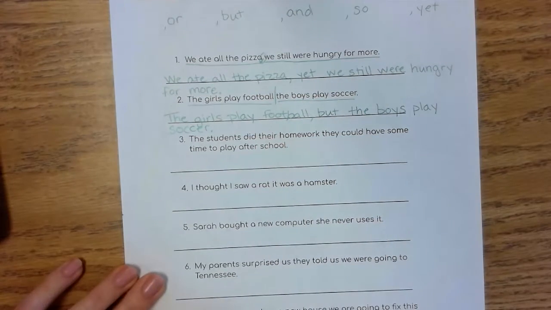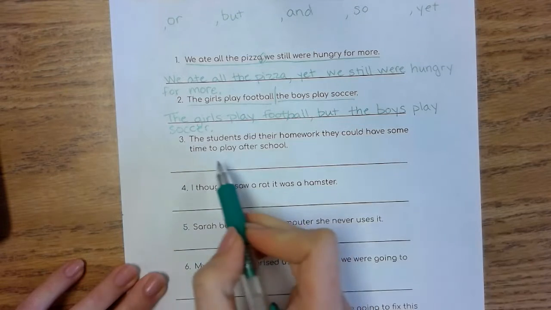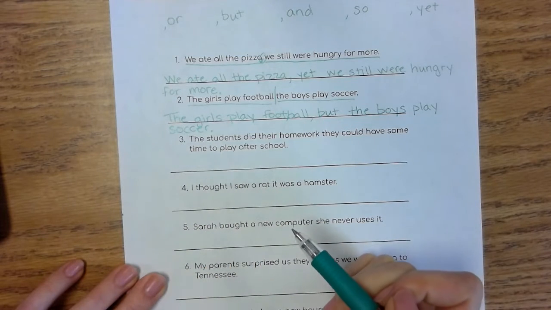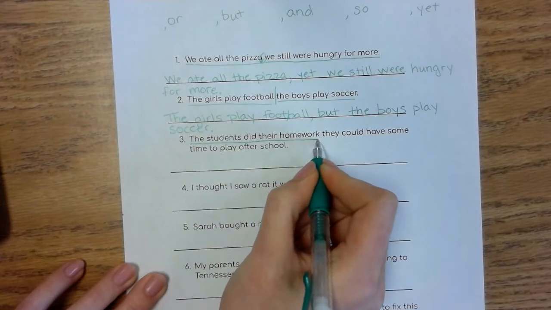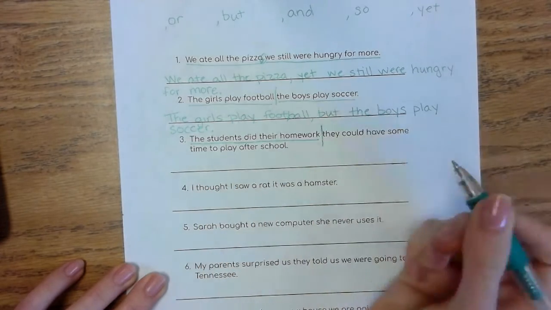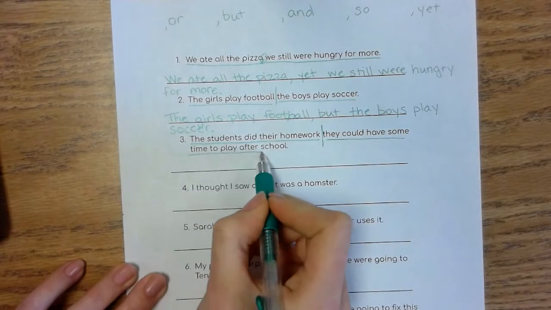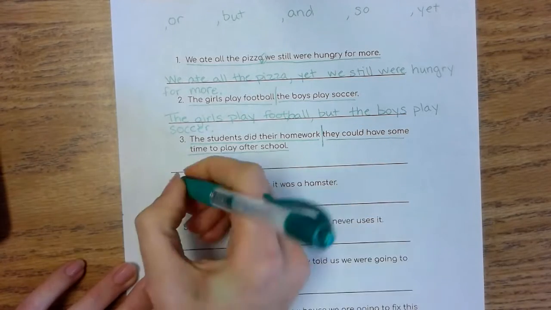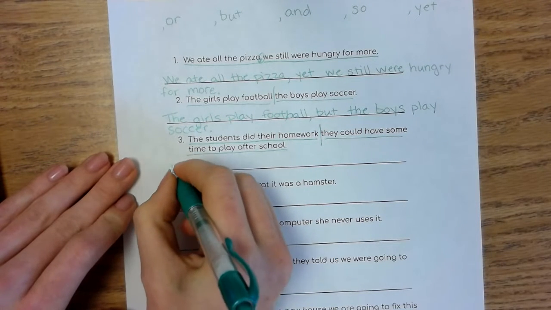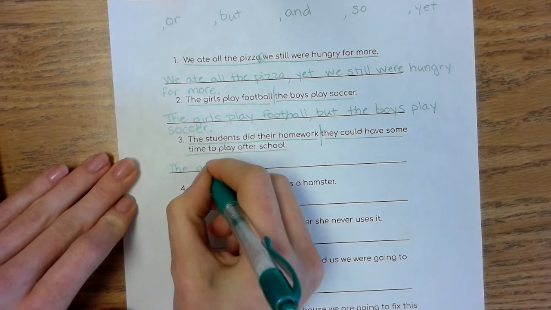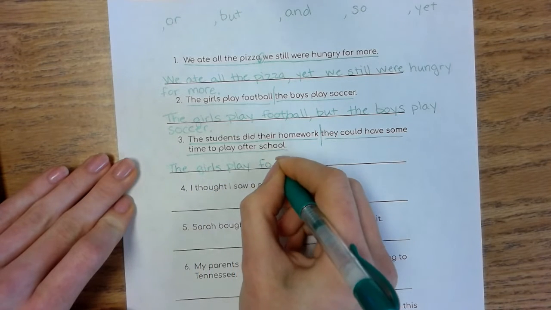Okay, let's try one more together. The students did their homework. They could have some time to play after school. Okay, our first thought is the students did their homework. And then our second thought is they could have some time to play after school. Let's write our first thought, and then we'll figure out our conjunction. The girls play football.